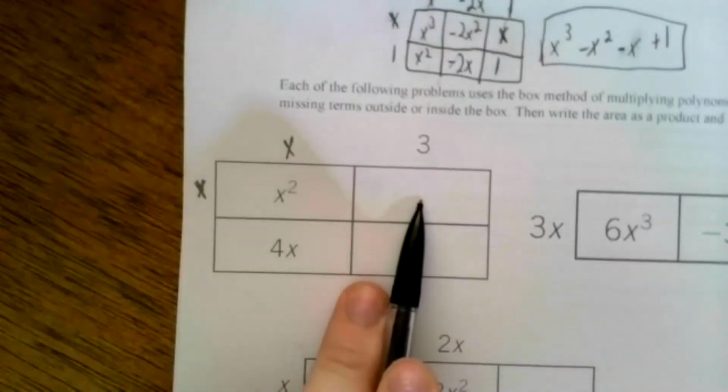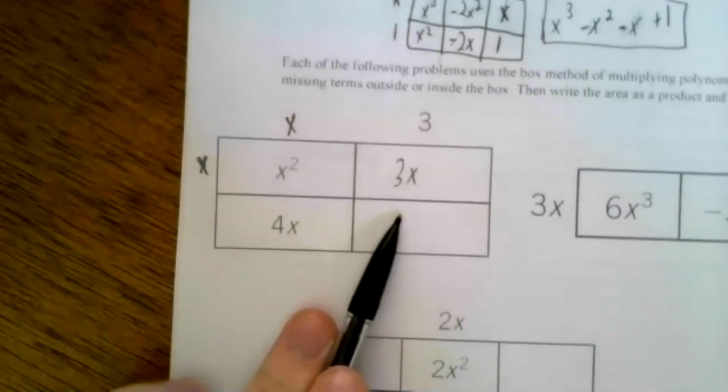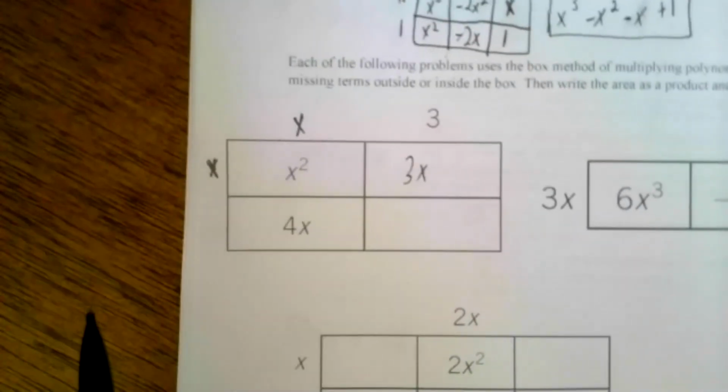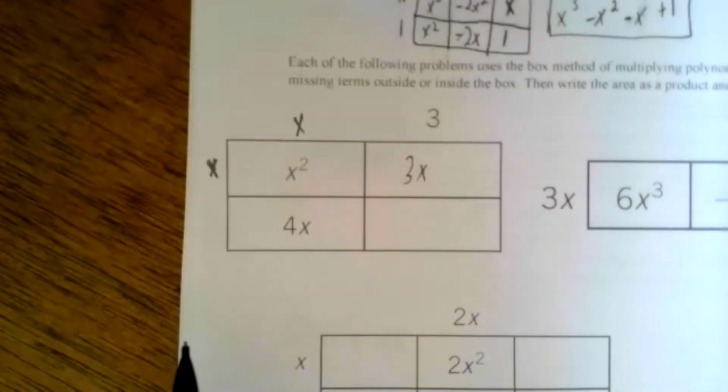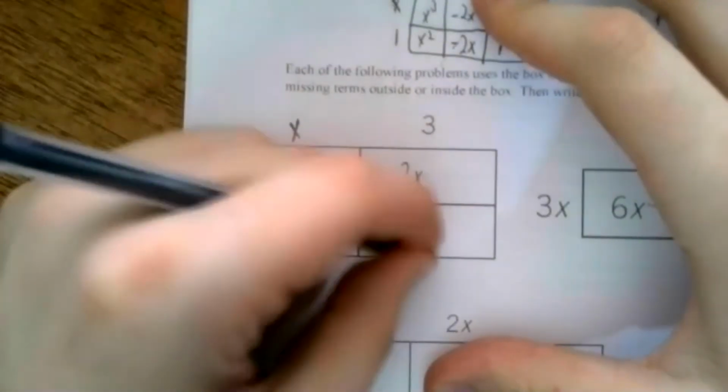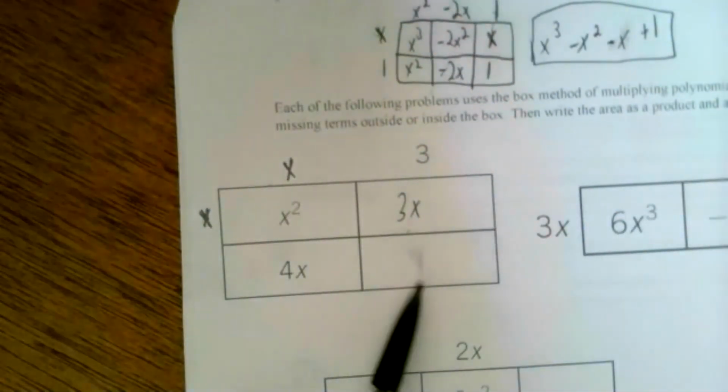So what would this box be then, this top right box? 3x. Yep, 3x. And do we know what this bottom right box is? 4. 4, okay. So what do I need to multiply 3 by to get to 4? Oh, I don't know. Sorry. Right. Yep. Okay, so that's incorrect, right? So maybe we can't fill in this box yet, but maybe we can fill in what's over here, right? So what should go right here, the second term?